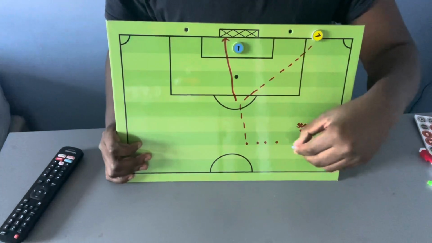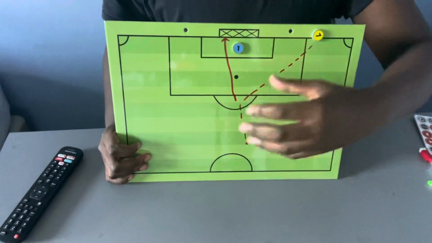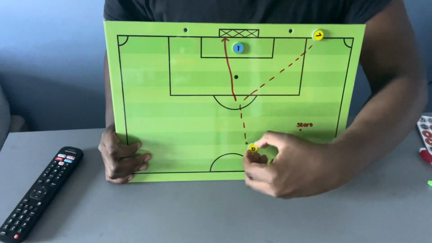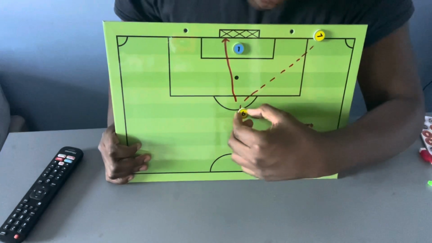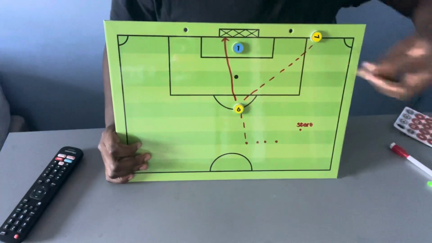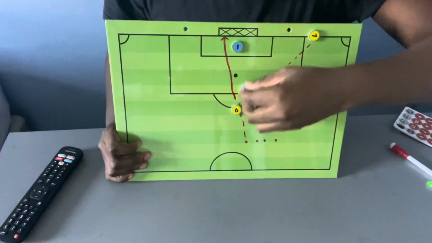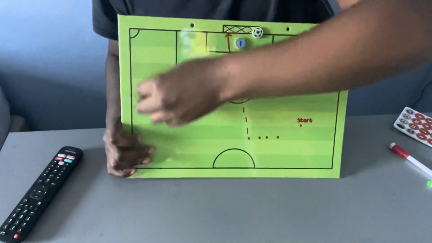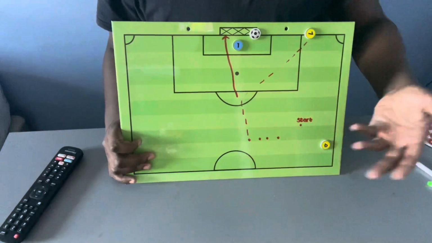We have our number 9 here, and these red dots indicate cones or obstacles. I want the players, before they shoot, to run through the cones and then run towards the edge of the penalty area, and on the run, the number 7 then plays a ball onto the edge of the box. The number 9 strikes the ball with his side foot, runs off to the side, runs all the way around again, and then takes another go after all the other players have gone.